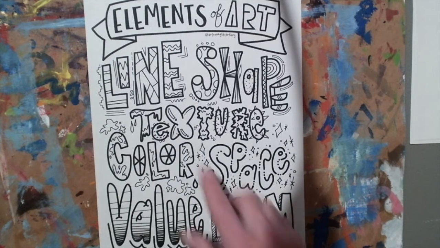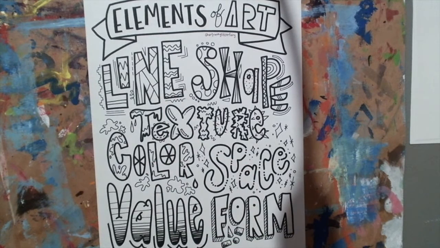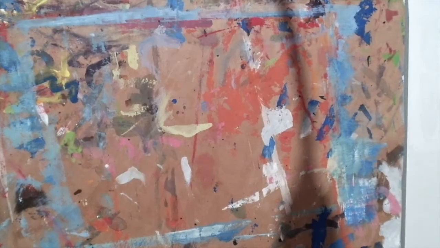Now, today I want to focus on this first one here, line. So we're going to be doing a drawing focusing on just line. I'm going to show you a video first, and then I'm going to talk to you about what we're going to do for your project today. So after watching the video, you might get an idea of what we're going to do.